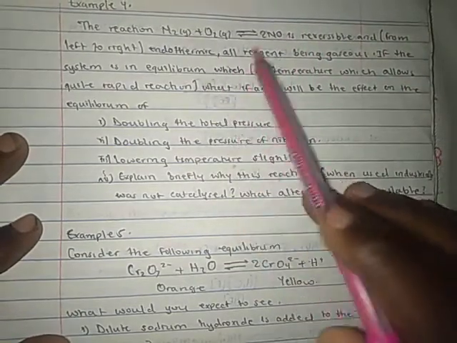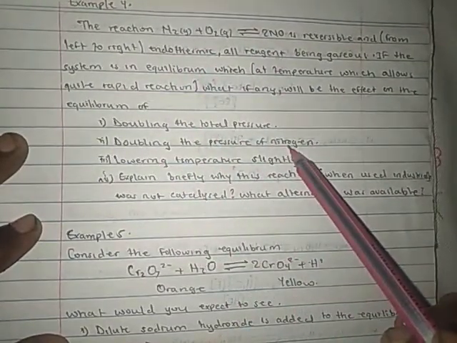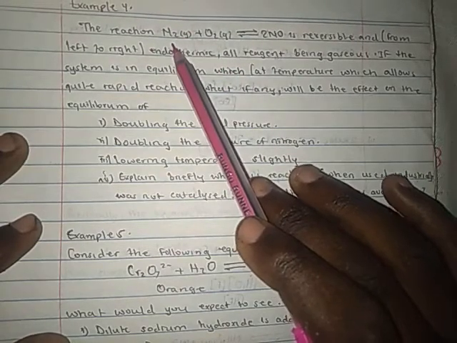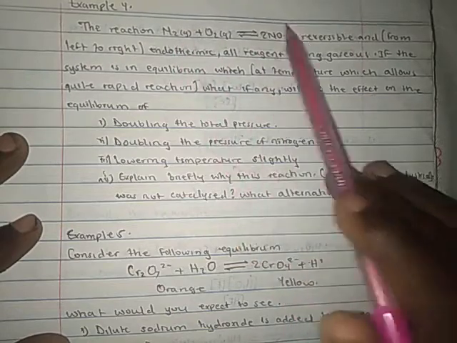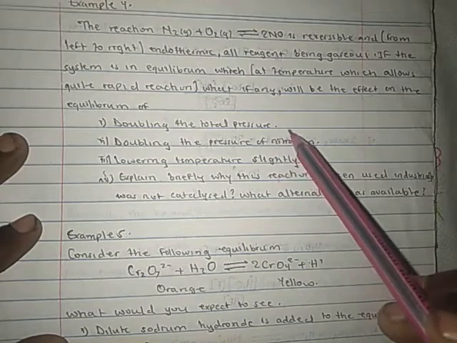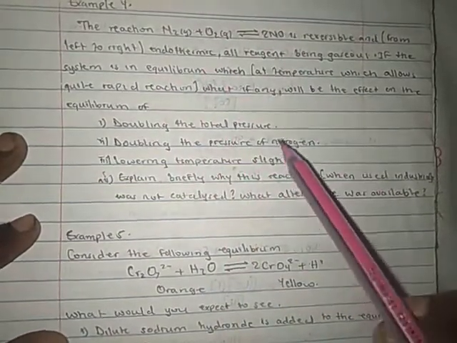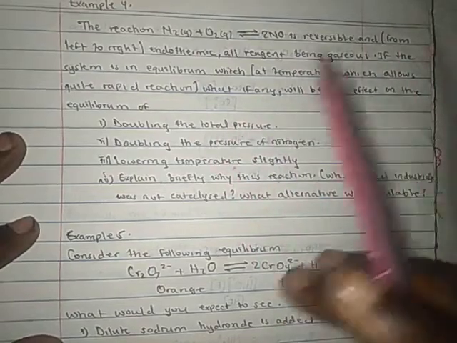Why? Because there is no difference in volume between reactant and product. Doubling the pressure of nitrogen will double the concentration of nitrogen, so the position of chemical equilibrium will shift forward. And lowering temperature slightly: if we lower temperature slightly, what will happen? Because from left to right is endothermic, lowering the temperature will reduce the rate of forward reaction.